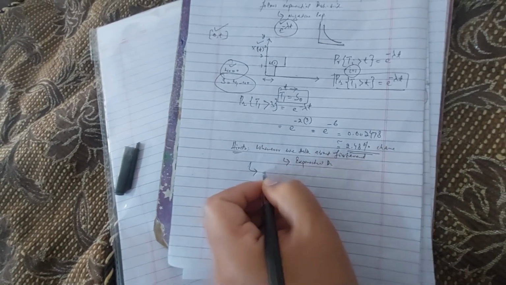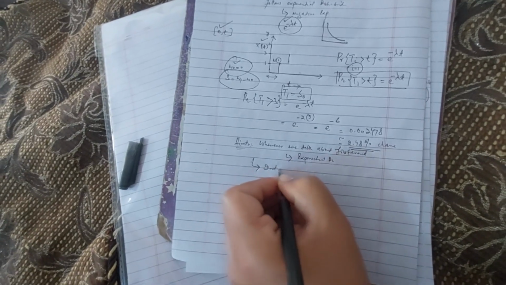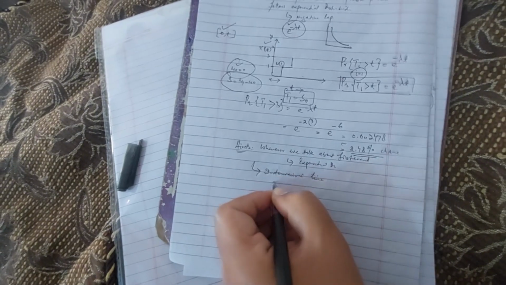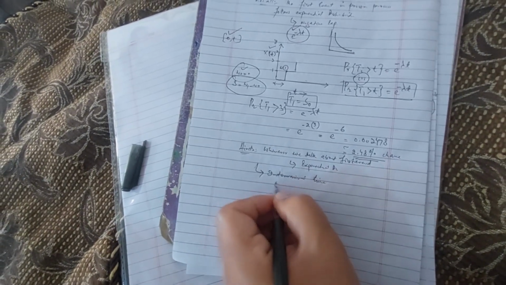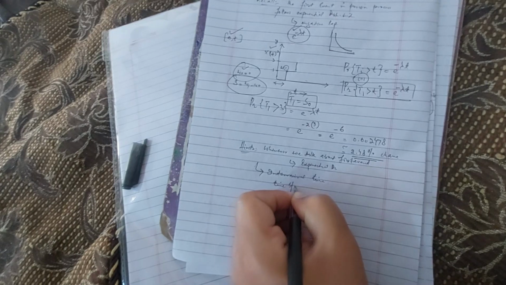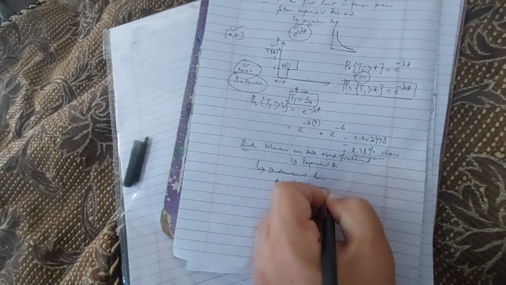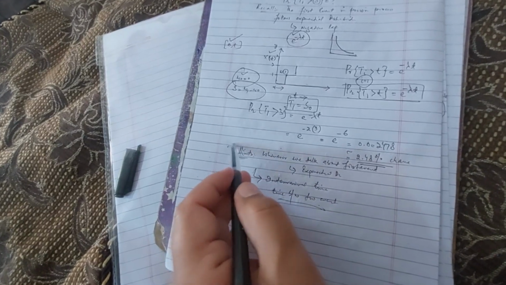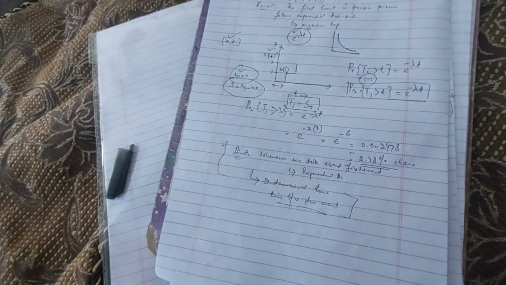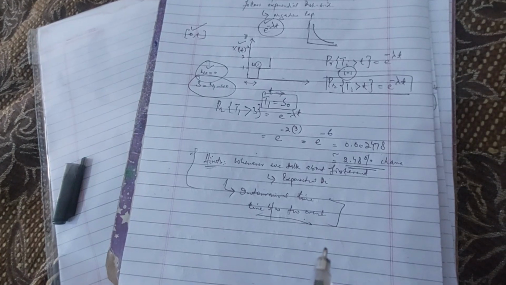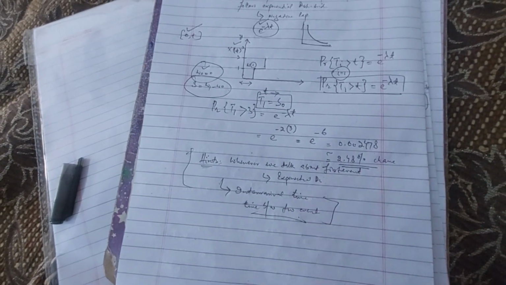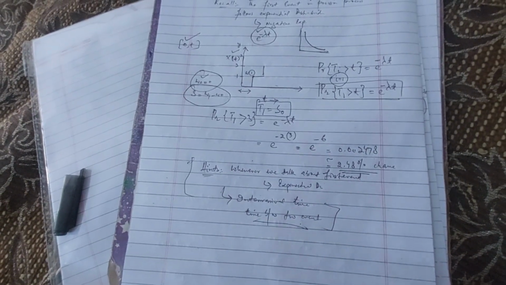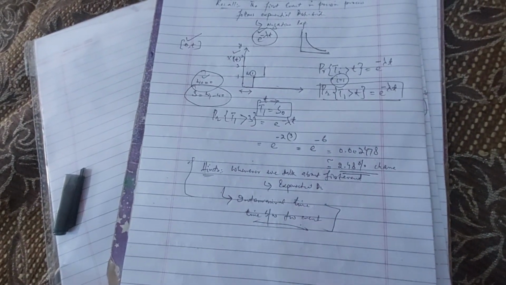Or when it talks about the inter-arrival time, which is the time between two events, this also follows the exponential distribution. This is something you need to keep in mind when there is a problem that needs to be solved using the exponential distribution.